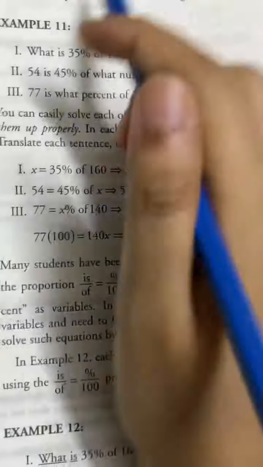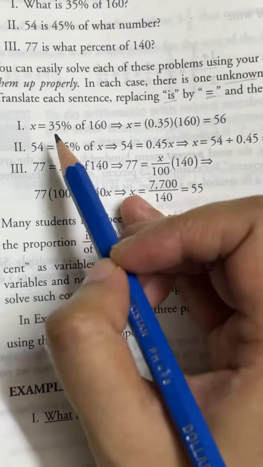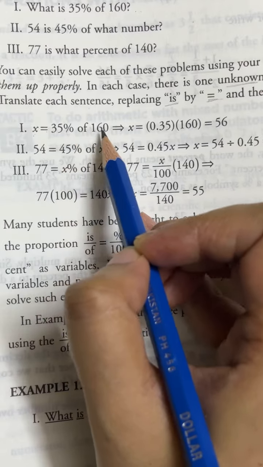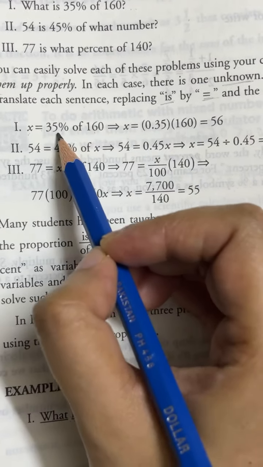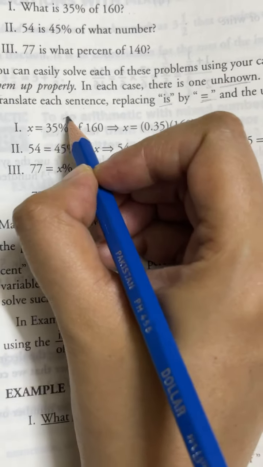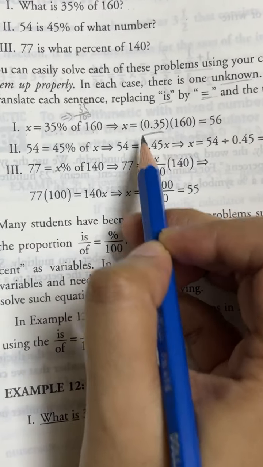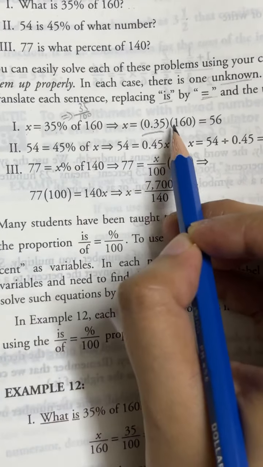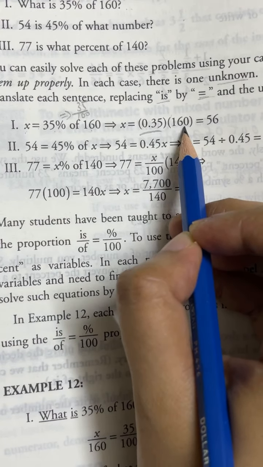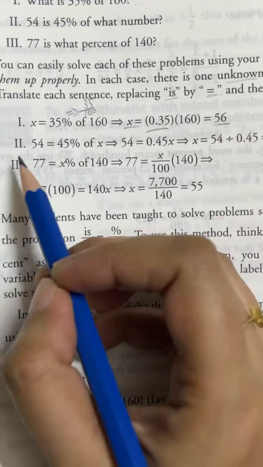Okay, the first question was what is 35% of 160? So x is equal to 35% of 160. 35% is 35 out of 100. That can be written as 0.35. That's 35 out of 100. That's 0.35. Of is usually considered as multiplication. 0.35 multiplied by 160. That's equal to 56. So your answer is 56.